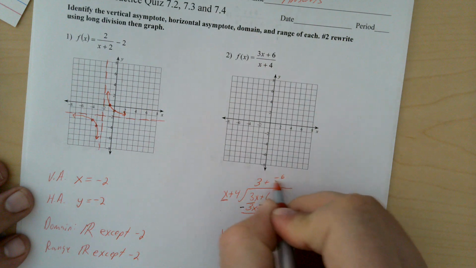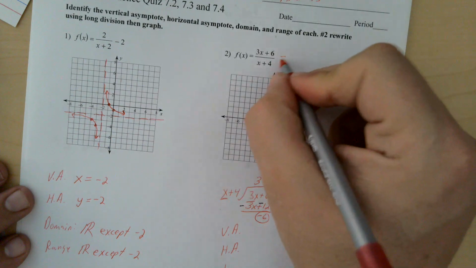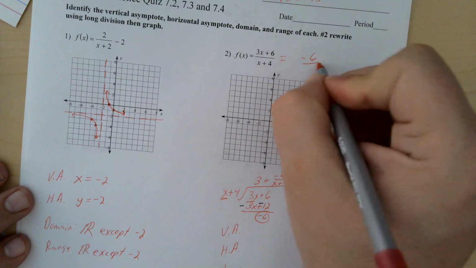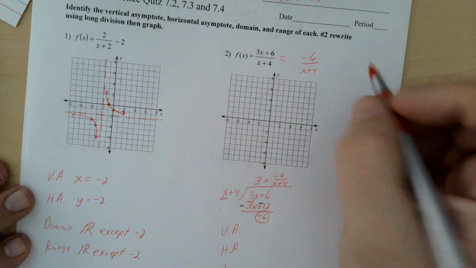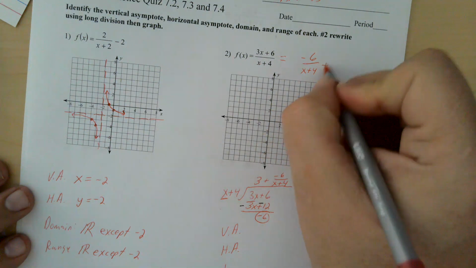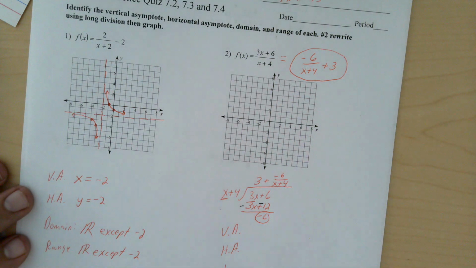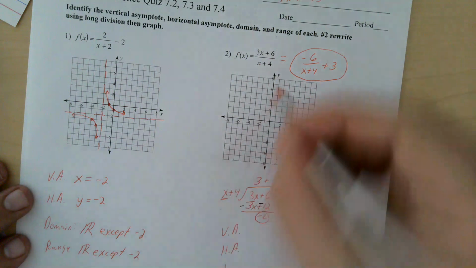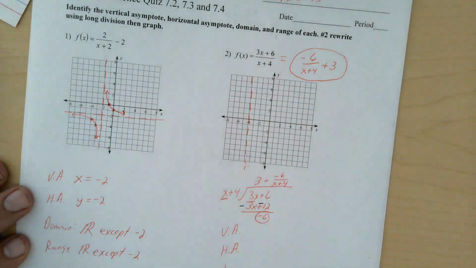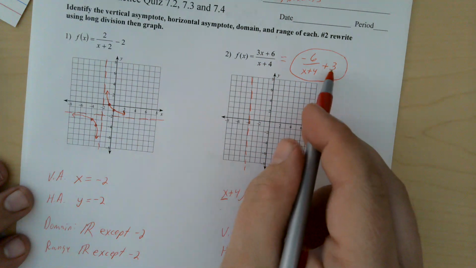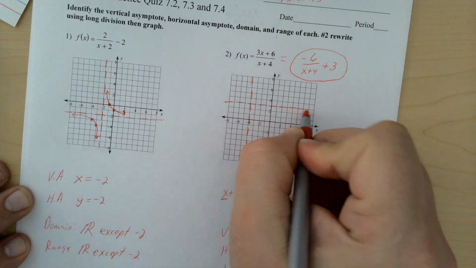So the remainder goes over the divisor, which you divided by. So really what this is equal to is -6 up top. So it's a reflection. It's also a vertical stretch. But I have x plus 4 in the bottom, and now I have a plus 3. Okay, so looking at the denominator, I know it's going to be a shift to the left 4. So I'm going to have a vertical guideline at -4. Since it's up 3, I'm going to have a horizontal guideline at 3.